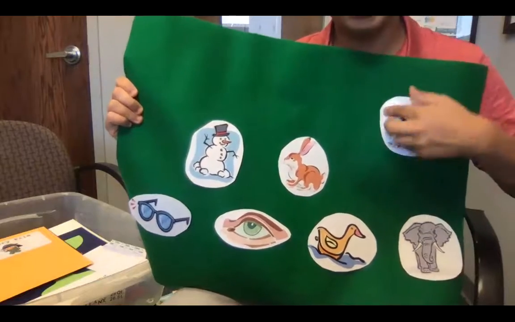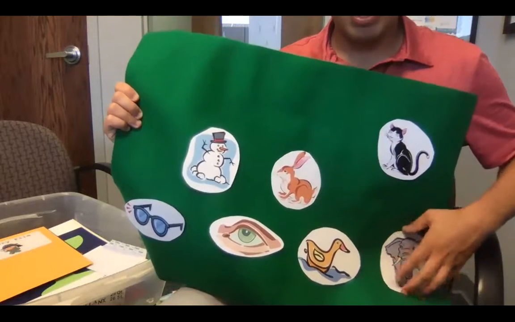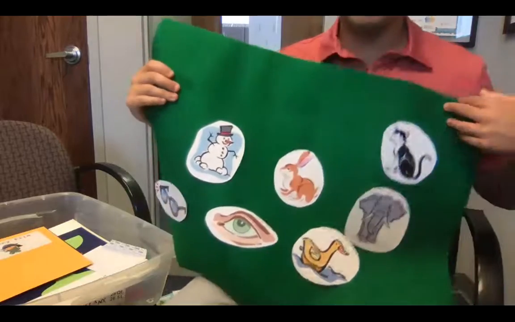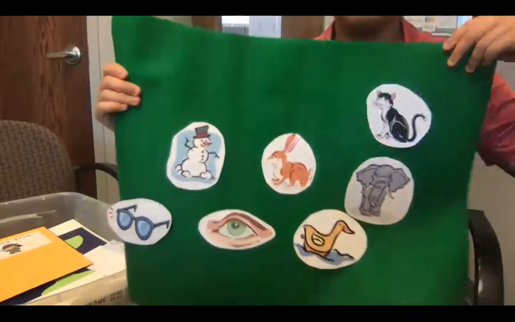As you can see, this is my felt board. I'm going to rearrange this quick just so you can see it better.